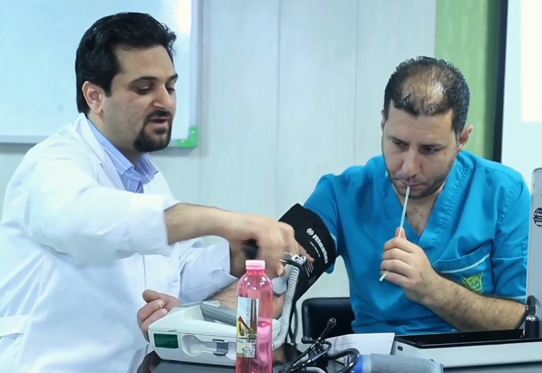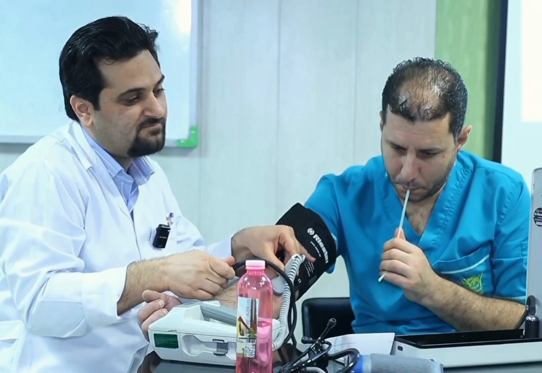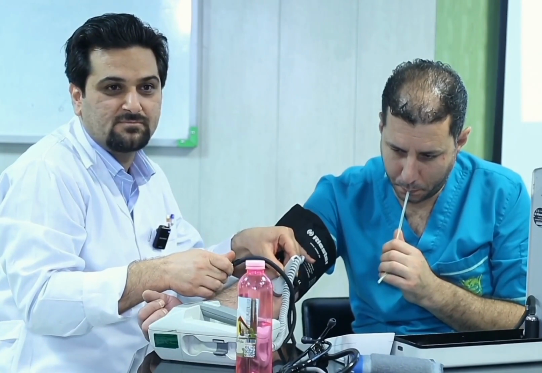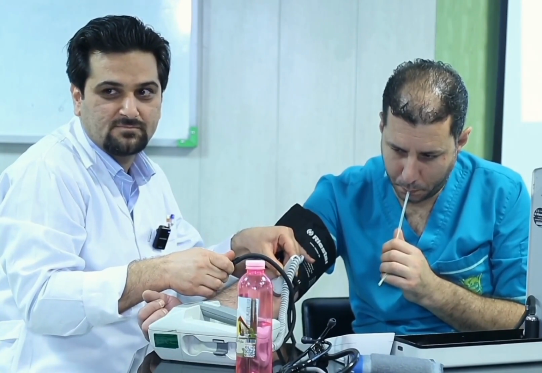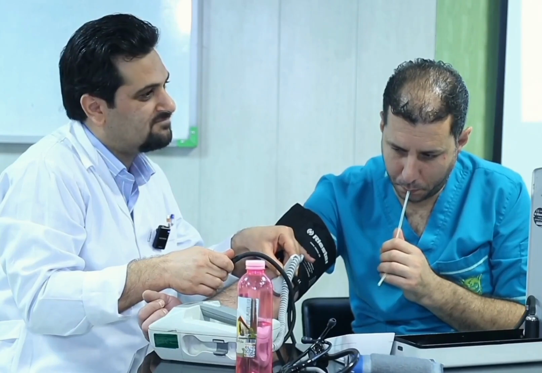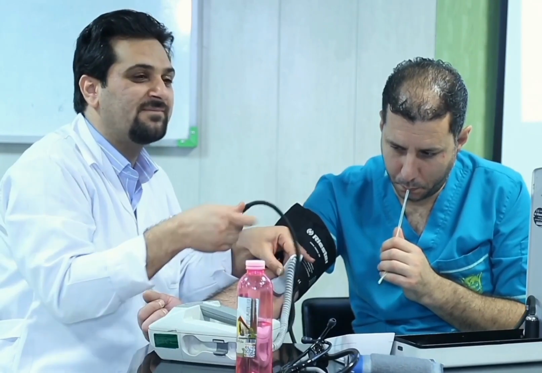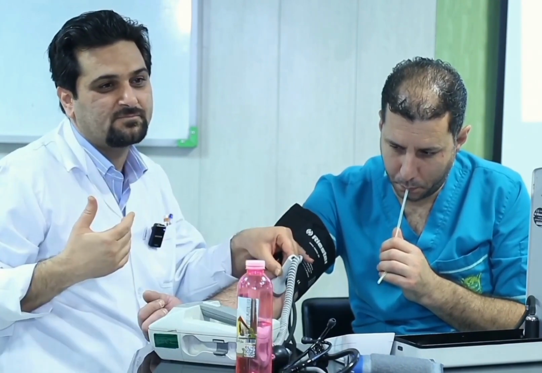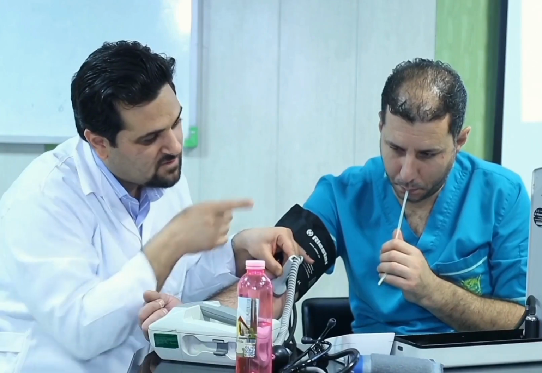Here we will slowly deflate the sphygmomanometer cuff until what exactly happens? Continuous. Now it has become continuous. That means both during inhalation and exhalation, we hear the Korotkoff sound. So in practice, this is our paradoxical pulse.